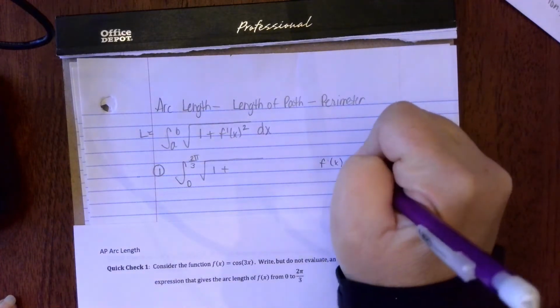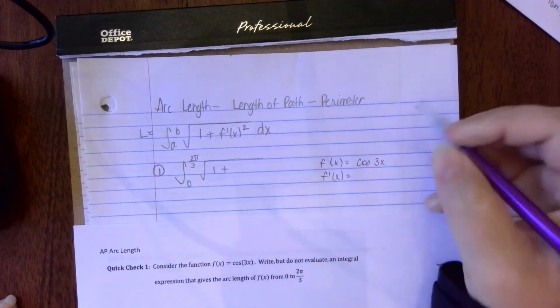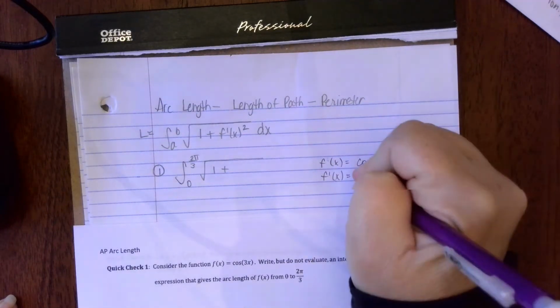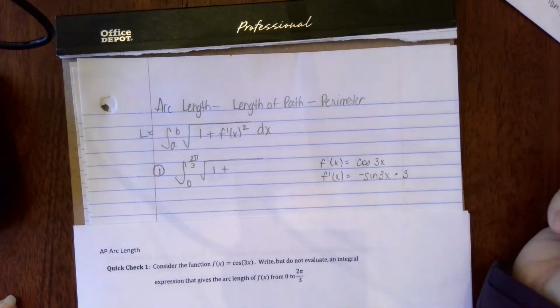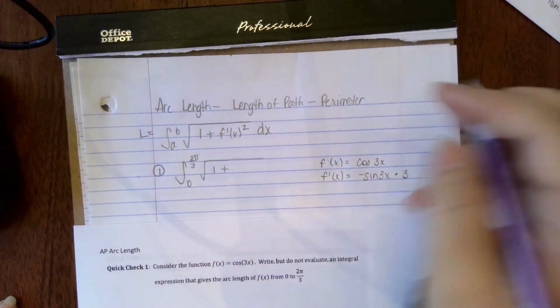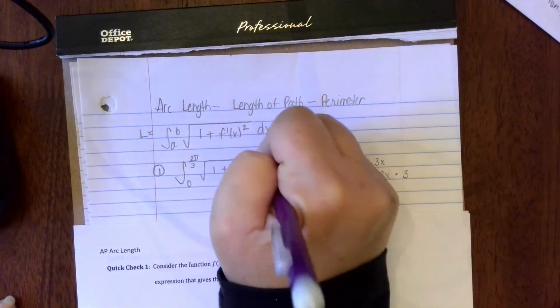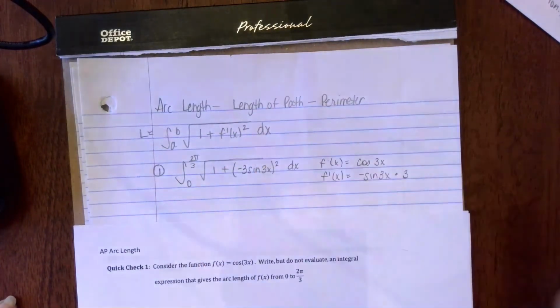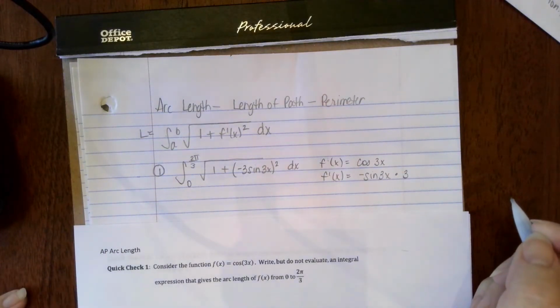is equal to cosine 3x, the derivative of cosine is negative sine. And then don't forget the chain rule. So negative 3 sine 3x. So you have a negative 3 sine 3x quantity squared dx. Okay? So then you're done. Again, they told you not to evaluate. They just told you to go ahead and write the equation.